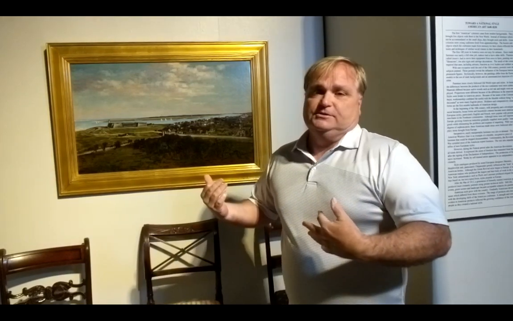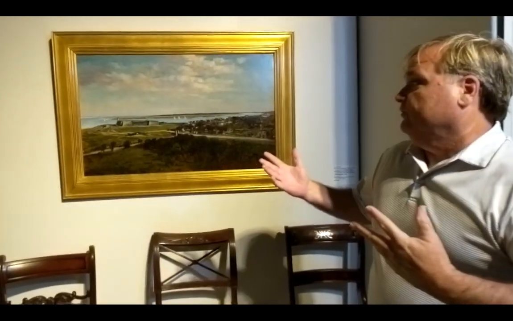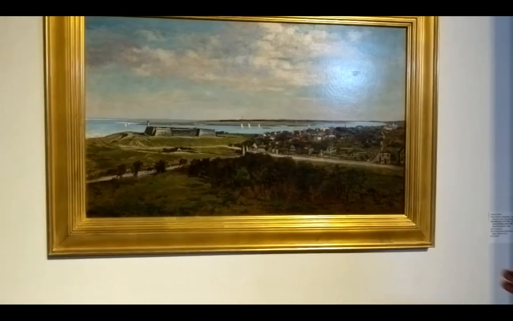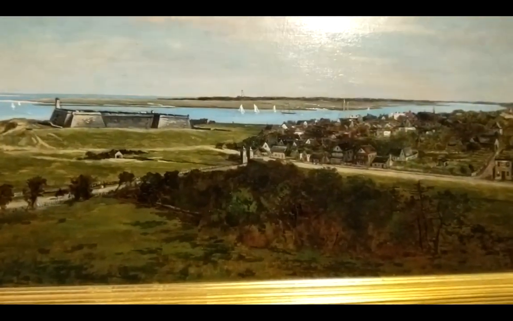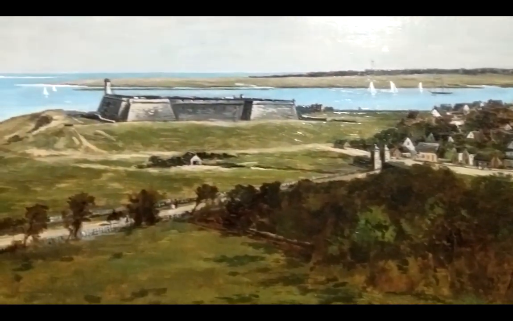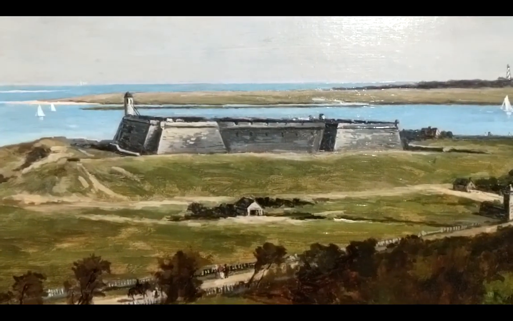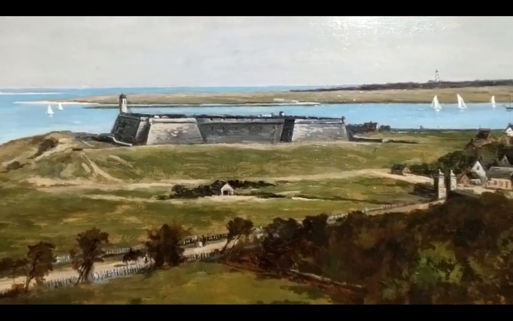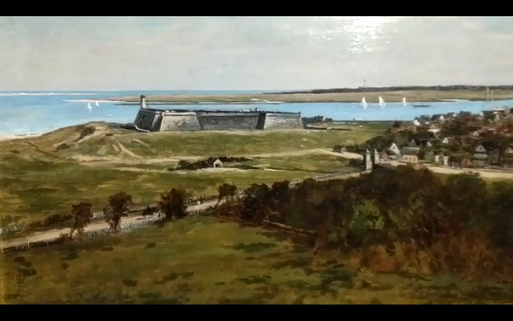And the main feature in this painting, by the way, obviously, is the town. Two things, really, if you ask me. The town, it's like a village, really village-like. And then, of course, that magnificent Castillo San Marcos, or the fort. At this time, it was called Fort Marion. The United States had changed the name.